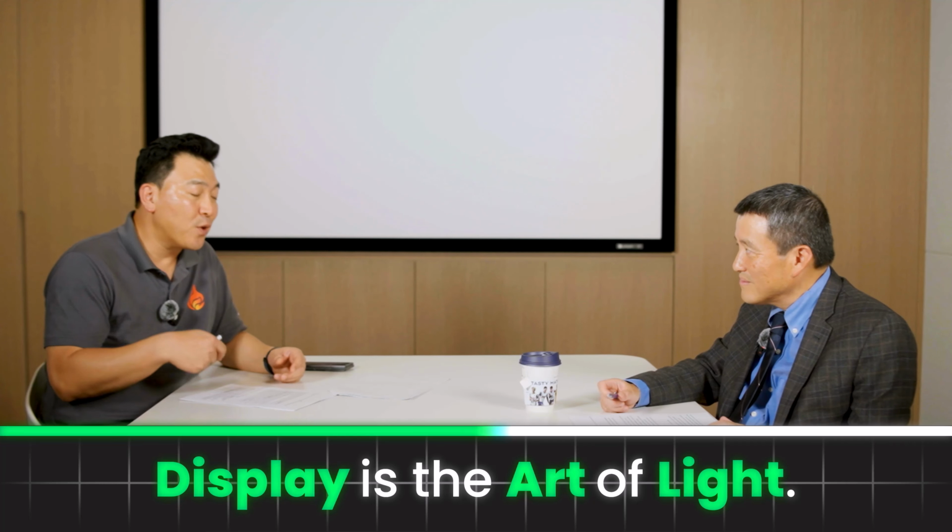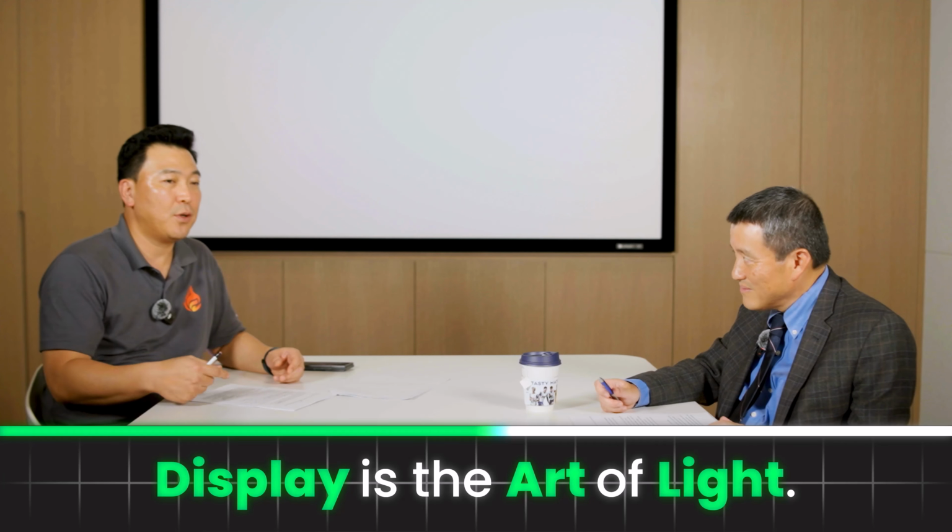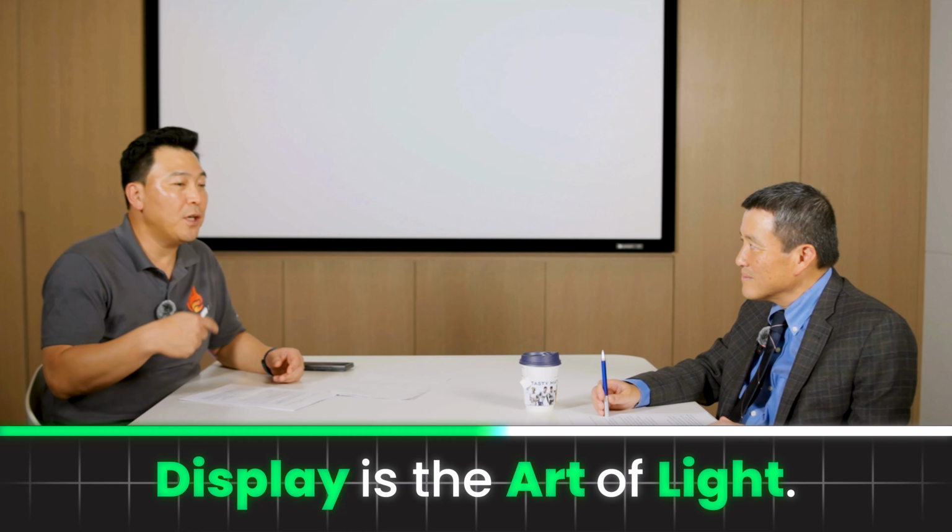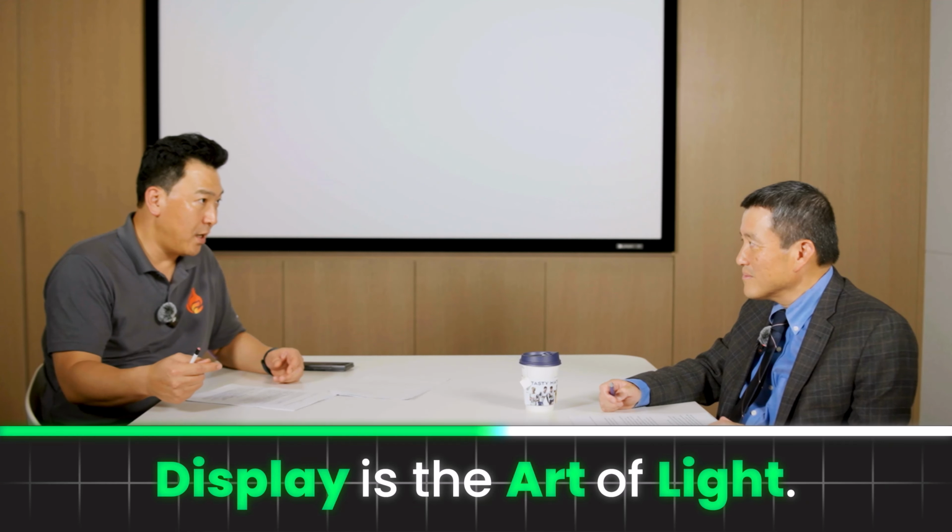With the Flexcompute technology, I think the very high-level Flexcompute technology already took Samsung Display's optical simulation ability to the next level. Before the Flexcompute technology, we couldn't simulate even one very small piece of a display. But the display is the art of light. So precise control of light is really important to implement a very high-level display.